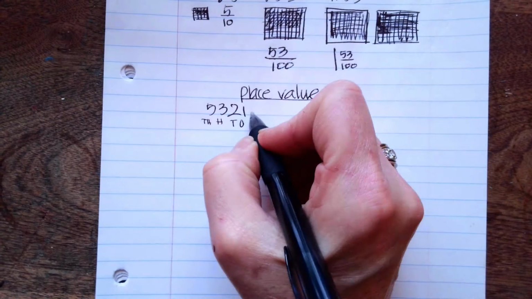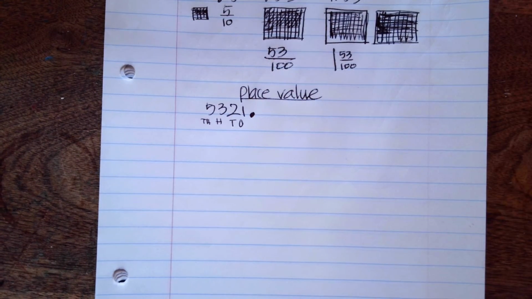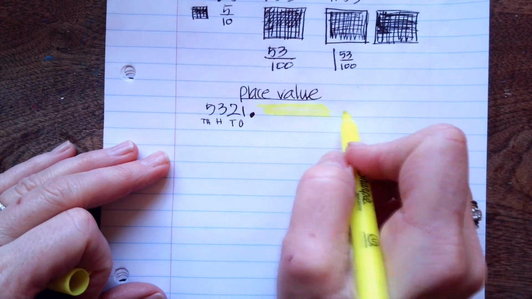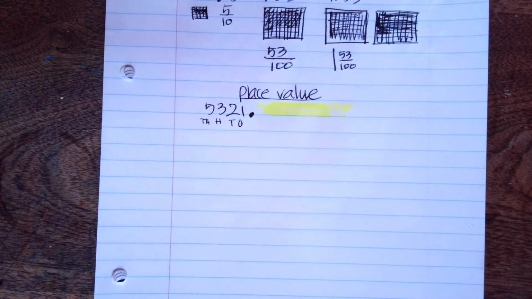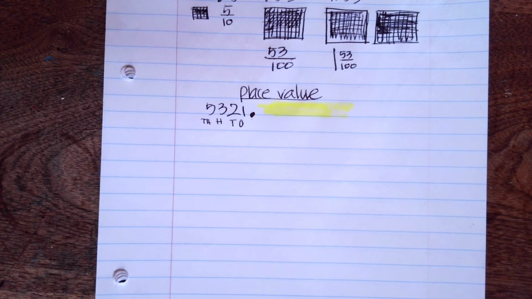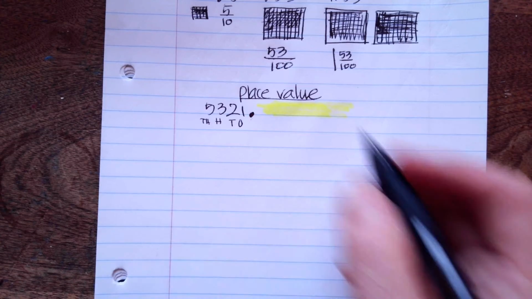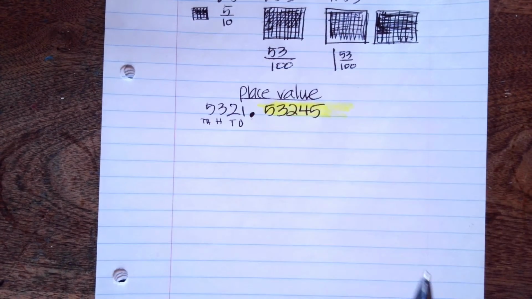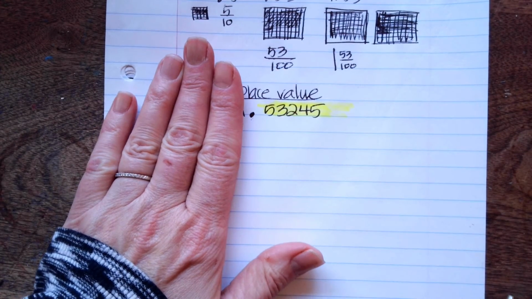The decimal part is this part right here, on the other side of the period, which in math is not called a period, it's called a decimal. So I'm just going to write some numbers on this side of the decimal. We're going to pretend like this is not here now.